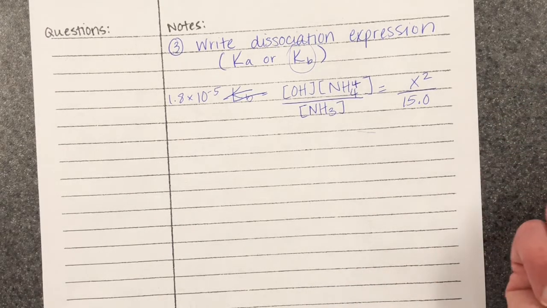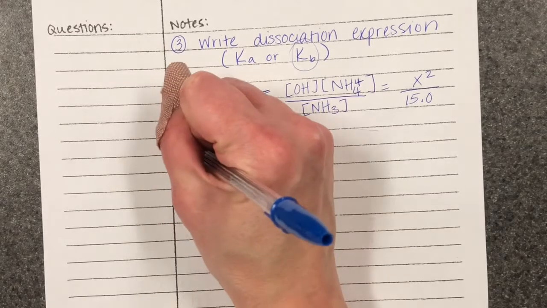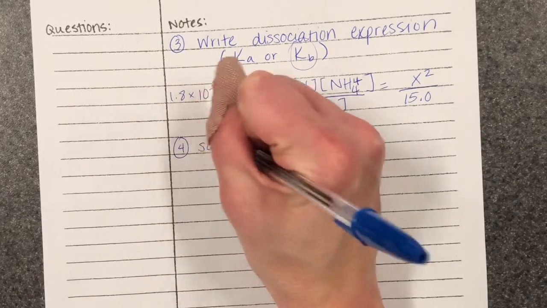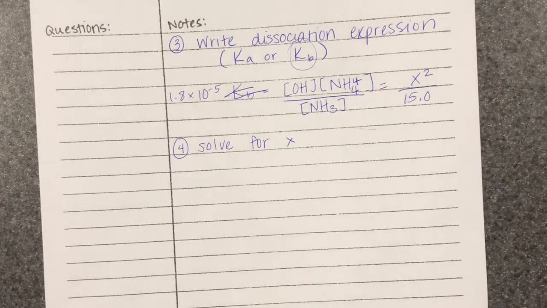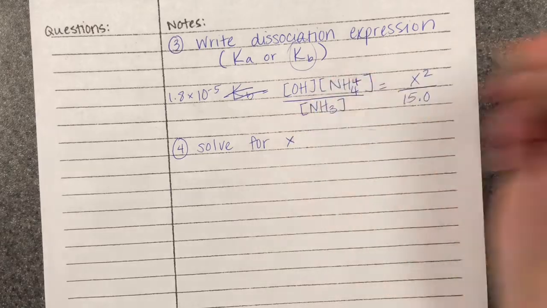So then, after we have written our dissociation expression and we have filled it in with the available data, we actually need to go ahead and solve for x. Now, this is really, really important to keep in mind, and I think this is something that is throwing kids off.